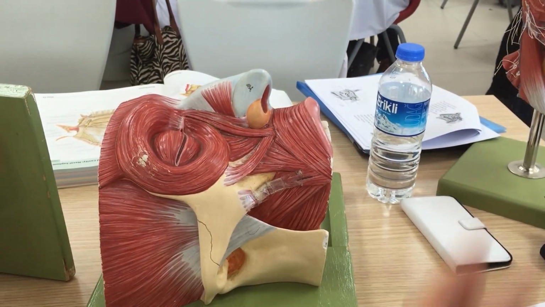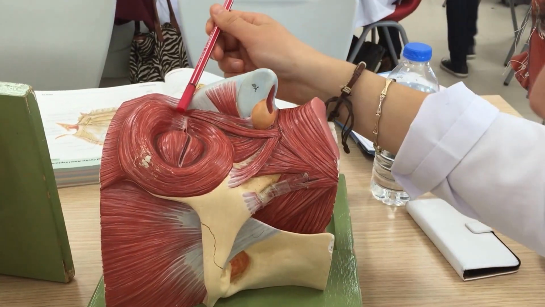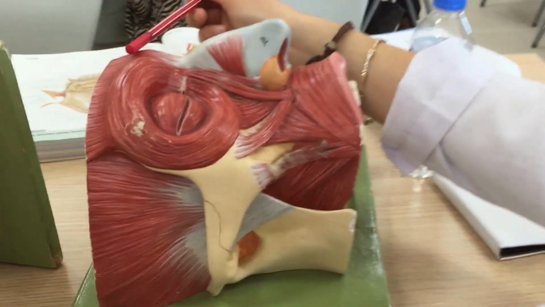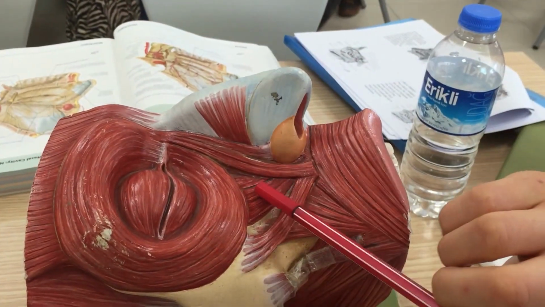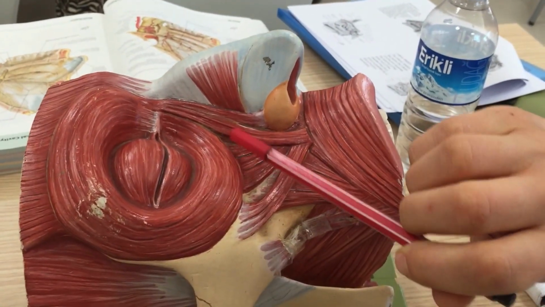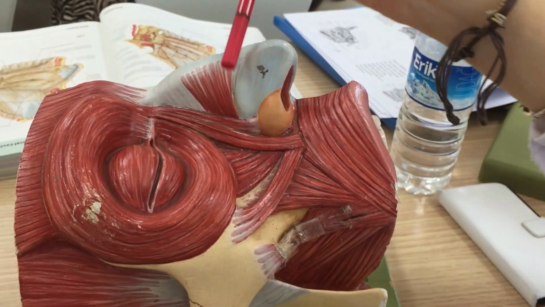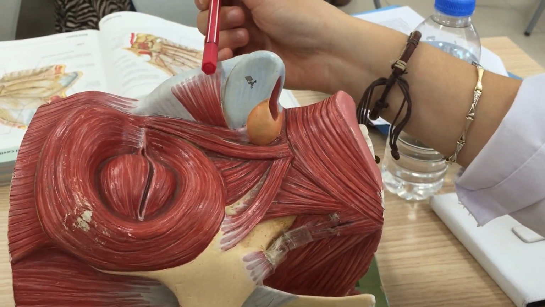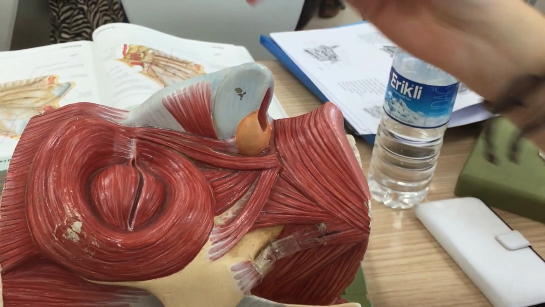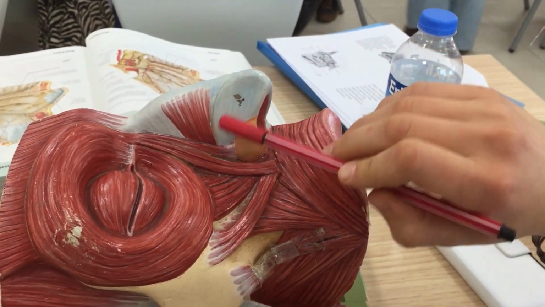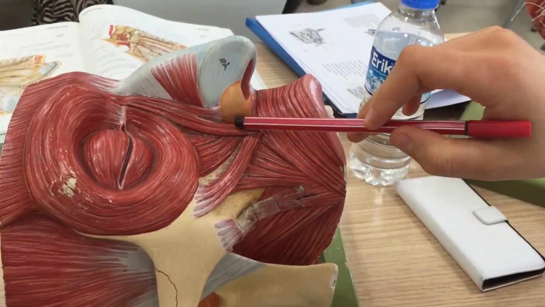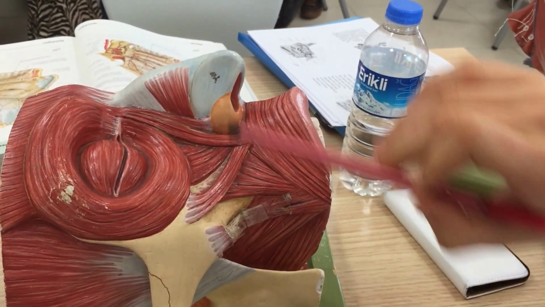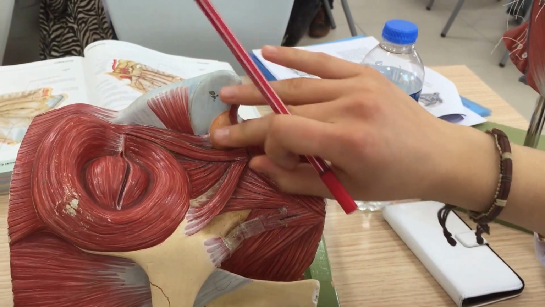Then the framework of the nose, external nose at the upper part, is made up by the nasal part of frontal bone and by the frontal process of the maxillary bone. They are making up like this upper part of the external nose. The lower part is made up by plates of hyaline cartilage, okay?